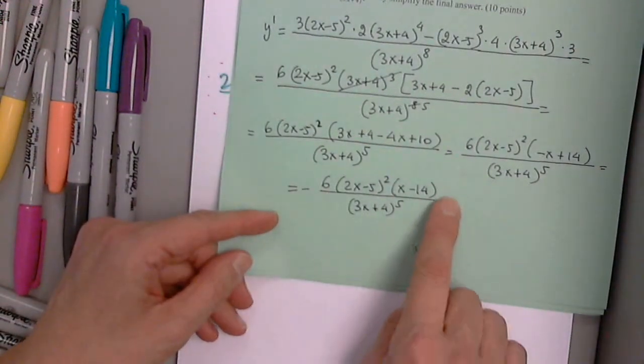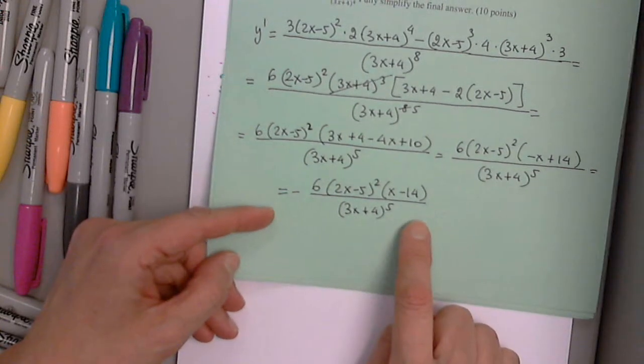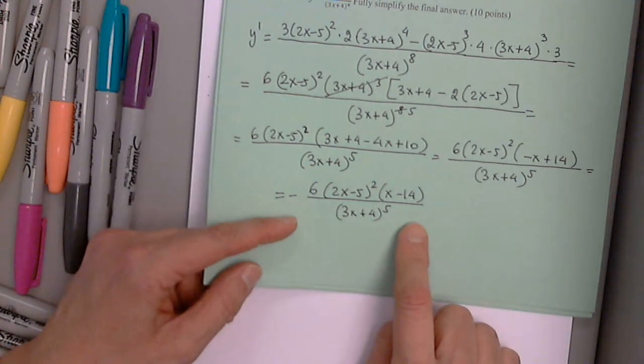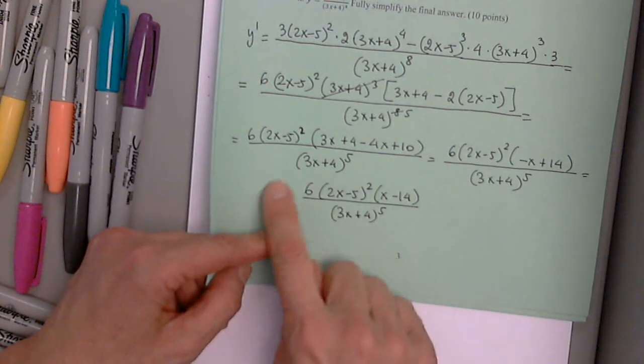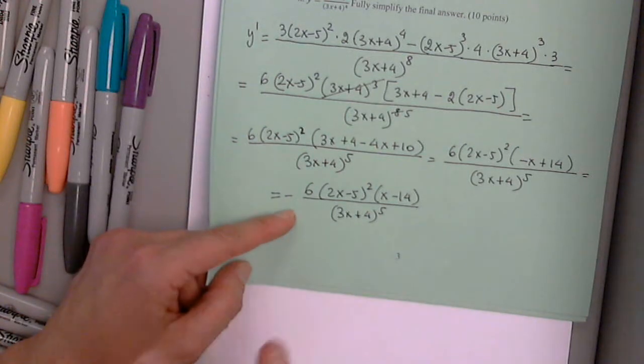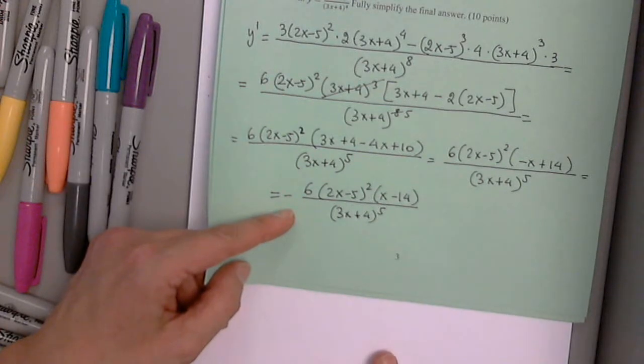So this is the simplified form. I was very happy to see, not enough of you came up with this, but whoever came up with this was so nice and clean. It was just my dream. Check and move on. That's my dream.